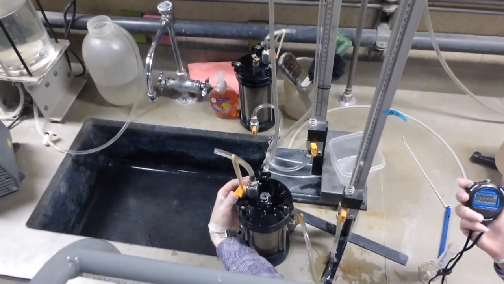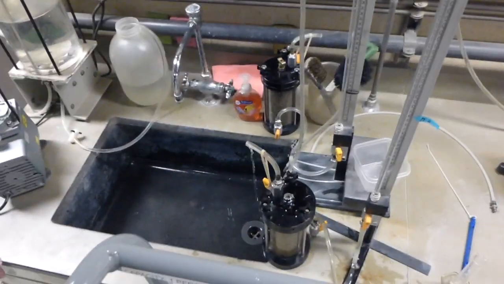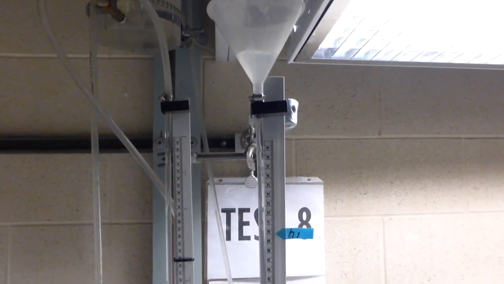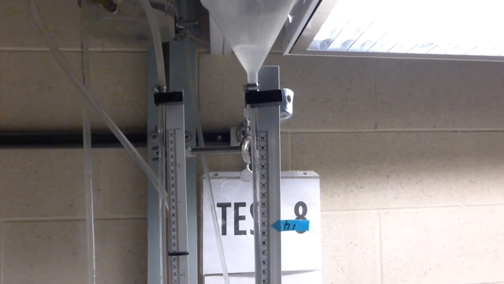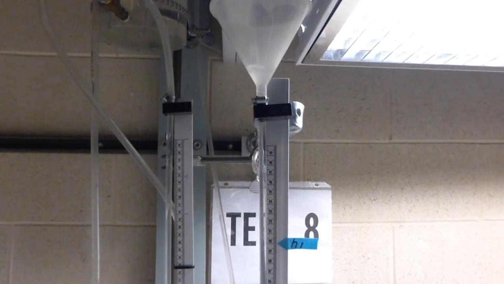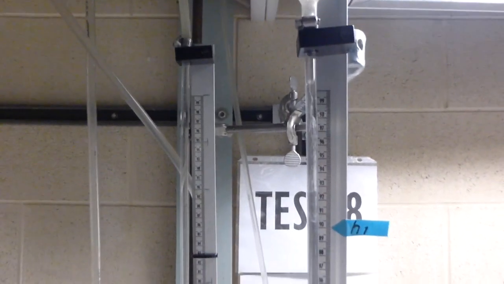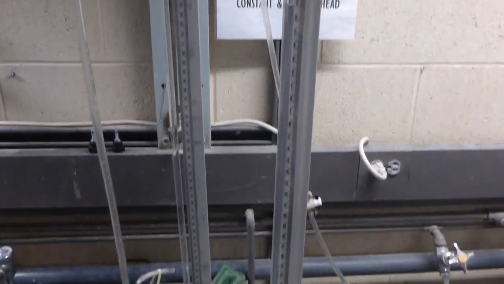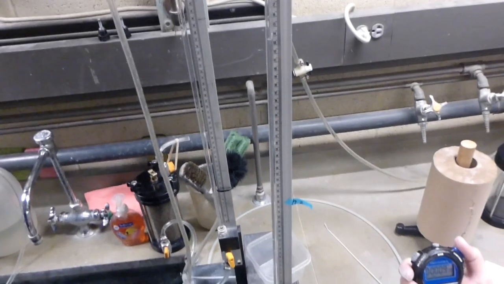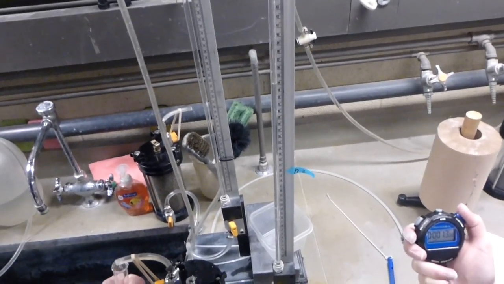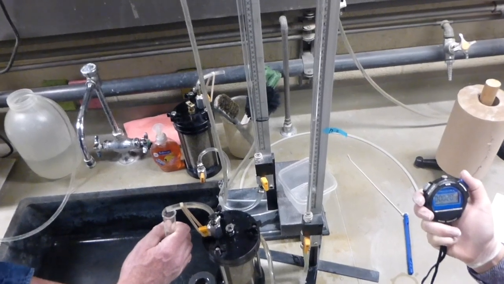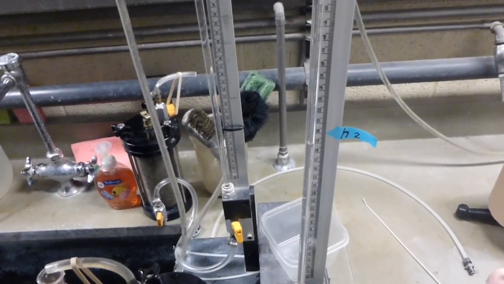Then we can run the second trial of the falling head test. The values are similar to the first trial, and we can run this test many times to try to get consistent results.